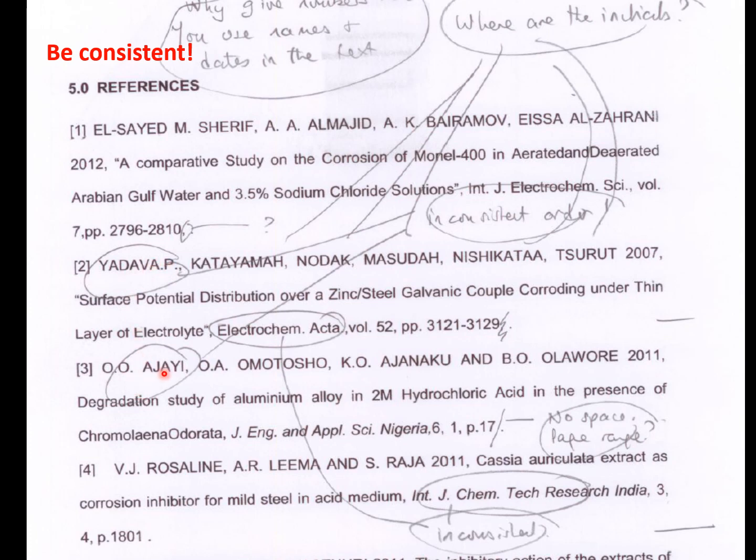And then here you've got the initials before the authors. Be consistent. Here you've got the journal name not in italics, and here you've got it in italics, so be consistent. There's nothing more irritating to a reviewer or an examiner than inconsistent references.